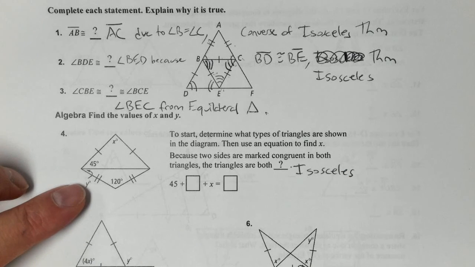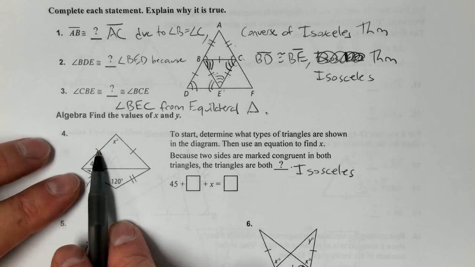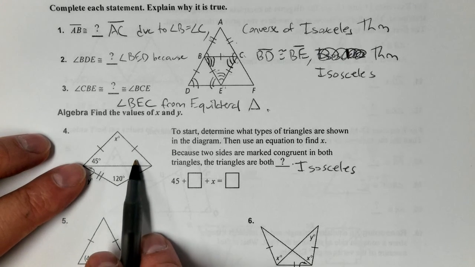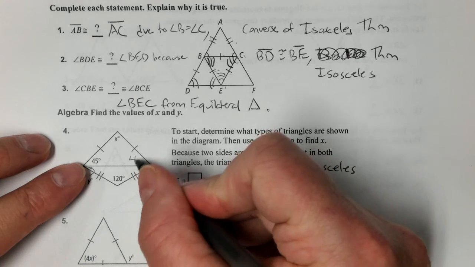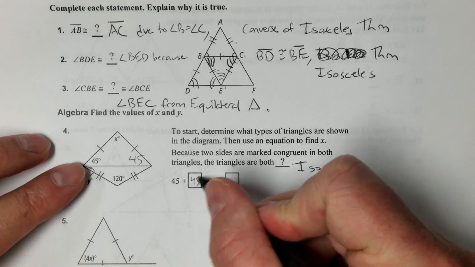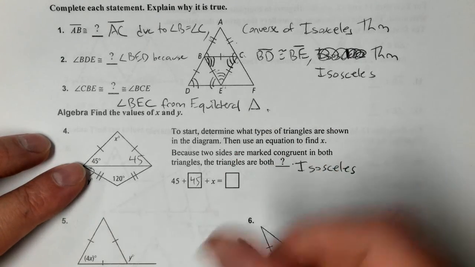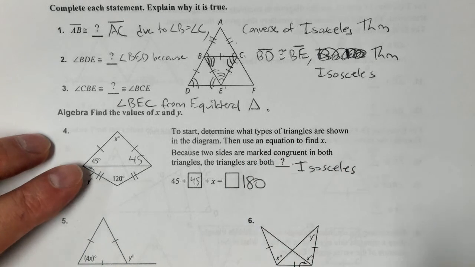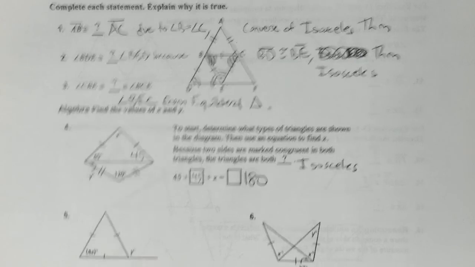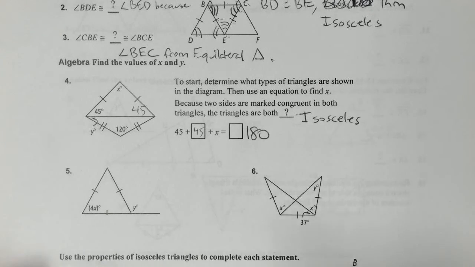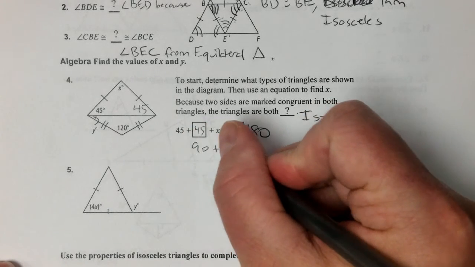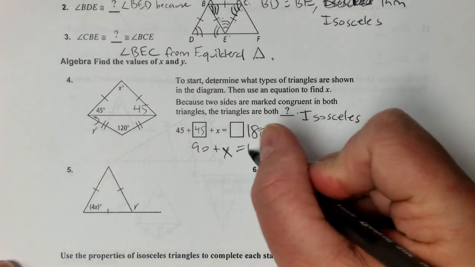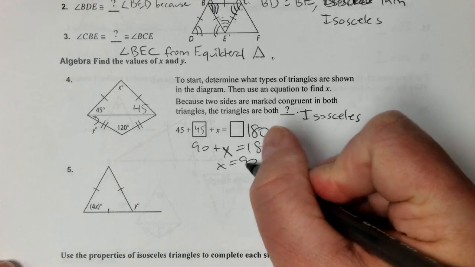Isosceles. And so for this top triangle, we've got 45 there and then 45 here, plus x equals 180. I'm just going to put 180 outside the box. So this would be 90 plus x equal 180, so x equal 90.